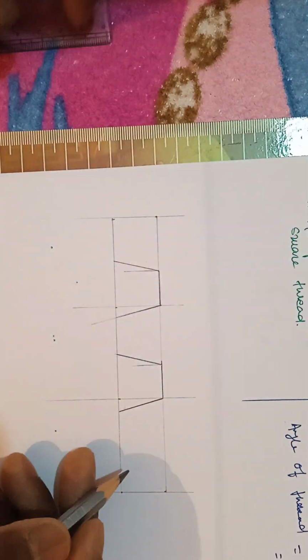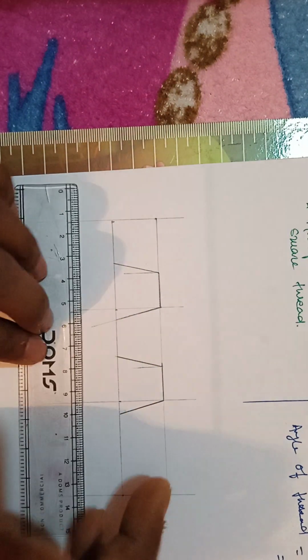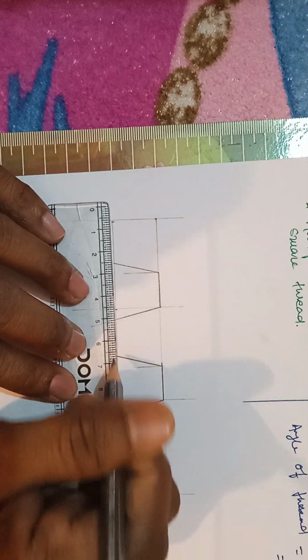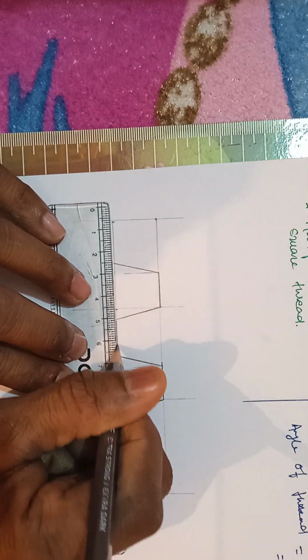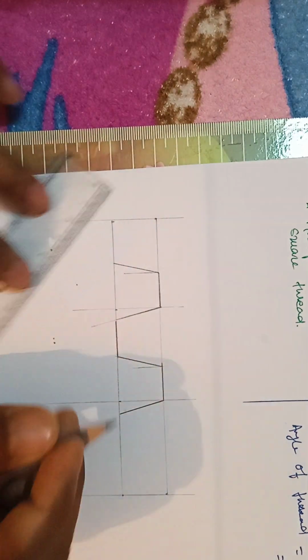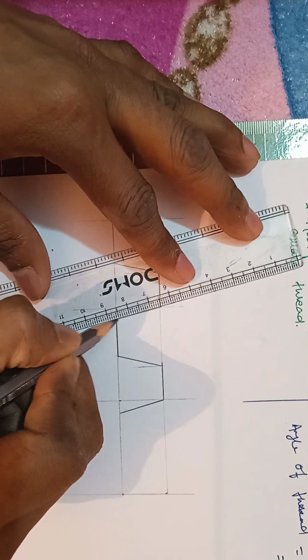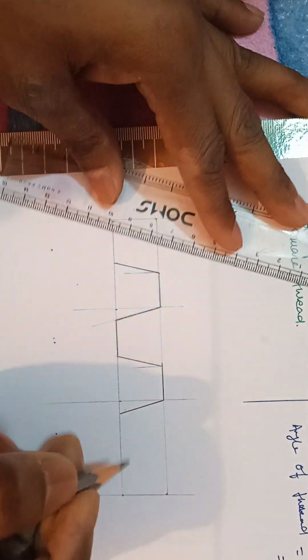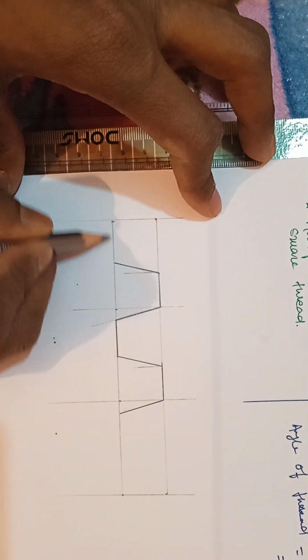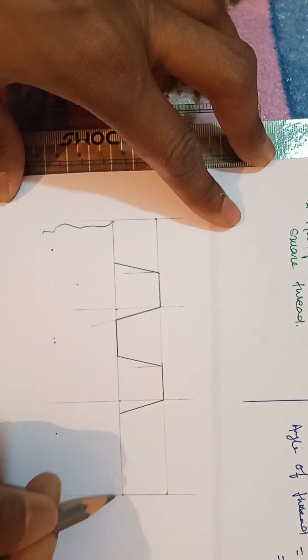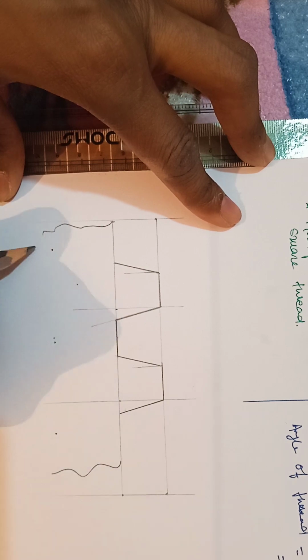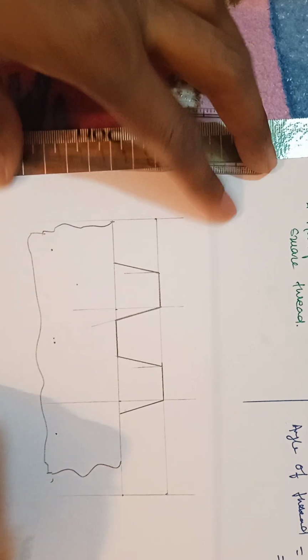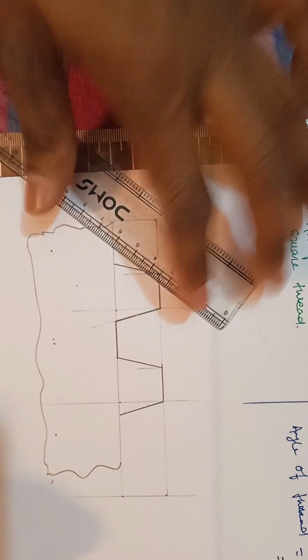In this way, now darken this portion like this. For this portion, draw a freehand sketch like this and join this. Now you have to do the hatching.